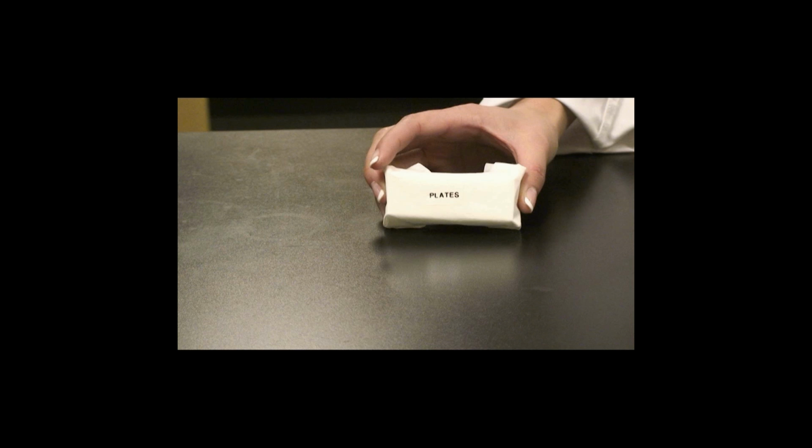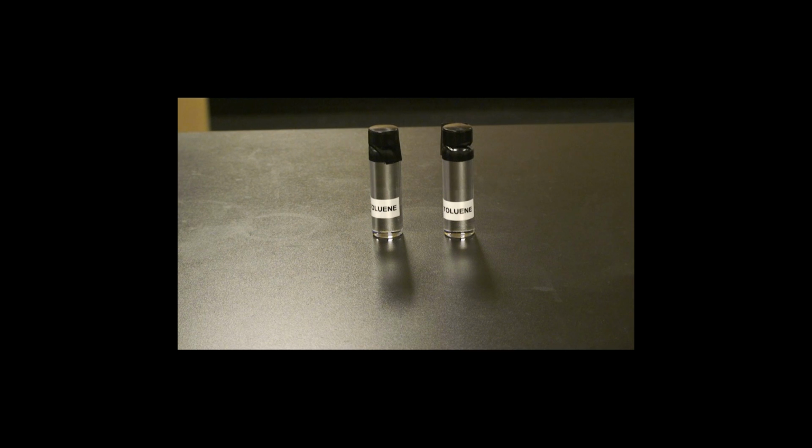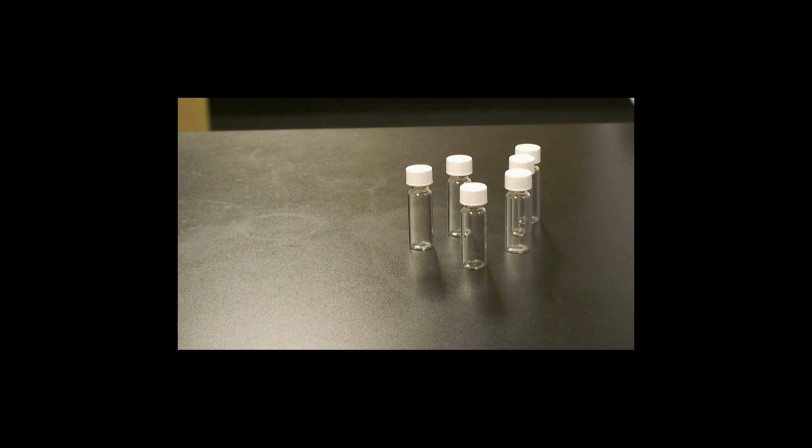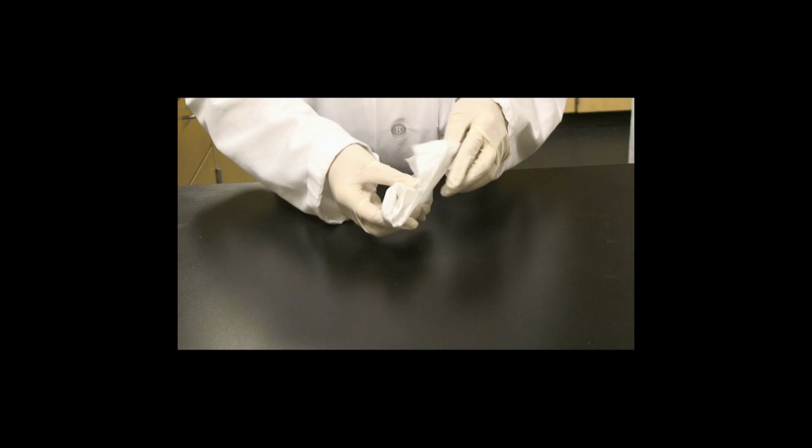known as TLC plates, a wooden stick, 2 vials of toluene, disposable transfer pipettes, empty vials, 1 vial of pure jojoba oil, 1 vial of jojoba oil with 1% triglycerides added, which will be used as a standard, 1 vial of jojoba oil with 5% triglycerides added, which will show contaminated jojoba oil, which is out of specification.